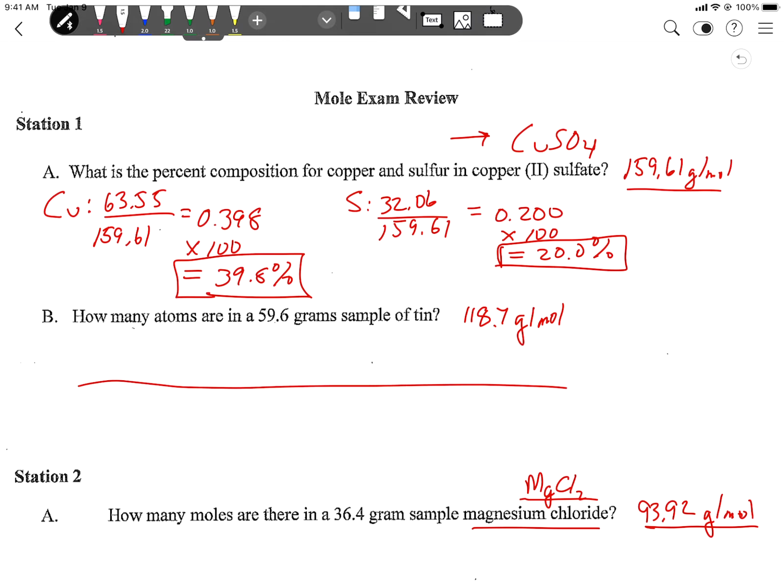How many atoms in a 59.6 gram sample of tin? You need to know the molar mass for tin, and there it is. We start with our 59.6 grams of it, and we're trying to find atoms, so we have to go through the mole to do this. So here's where our molar mass comes in, or 1 mole. That's what we do in our flow chart.